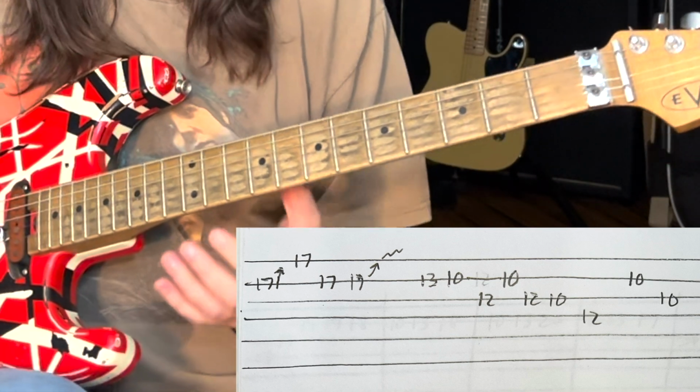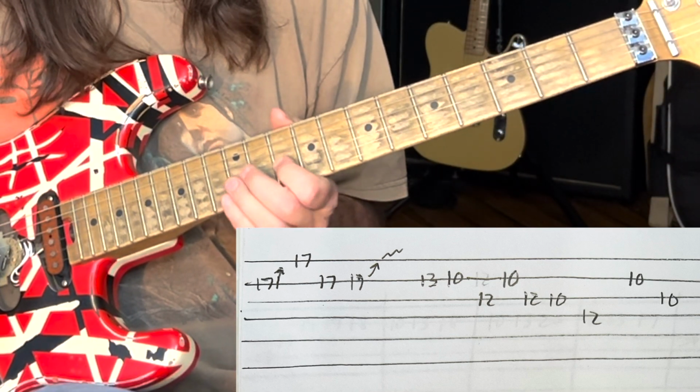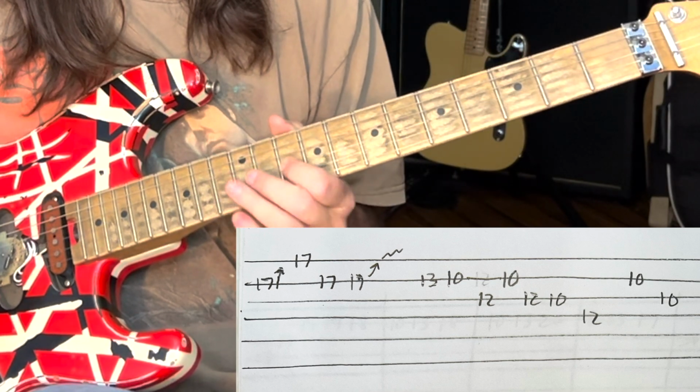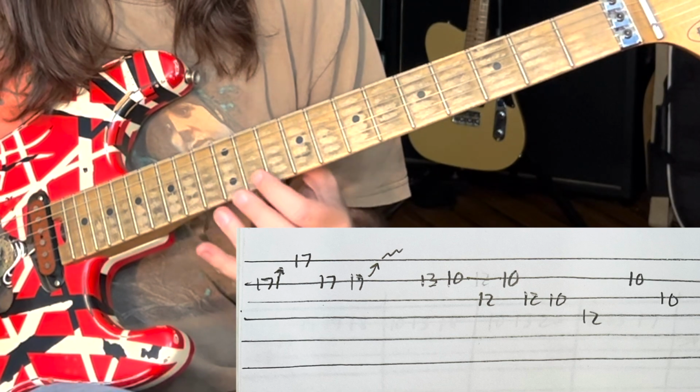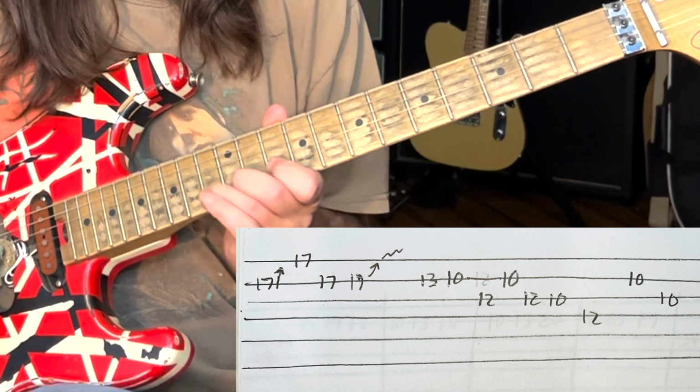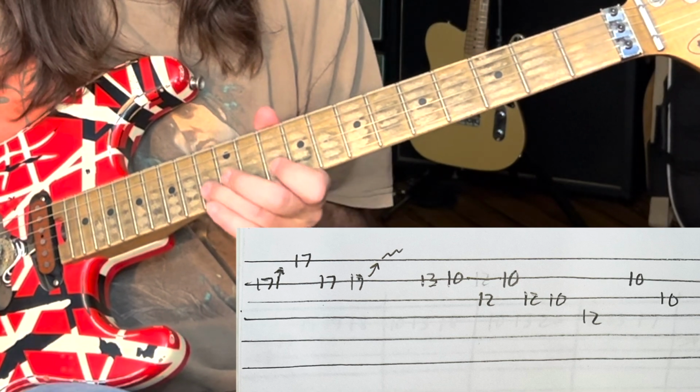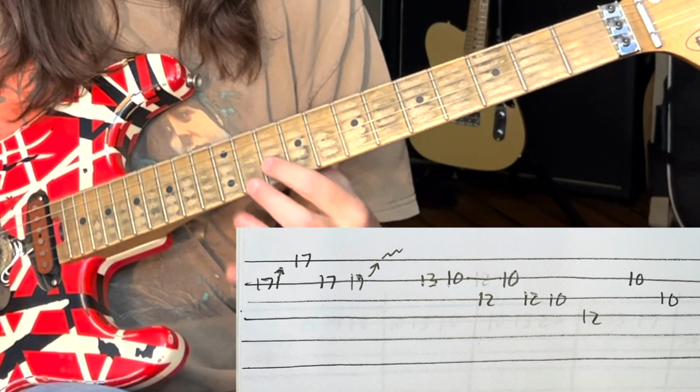D minor pentatonic lick. So I'm on 13 on the B, 10 on the B, pull off. Now I'm going to play the 12th fret on the G, back to the 10th on the B.